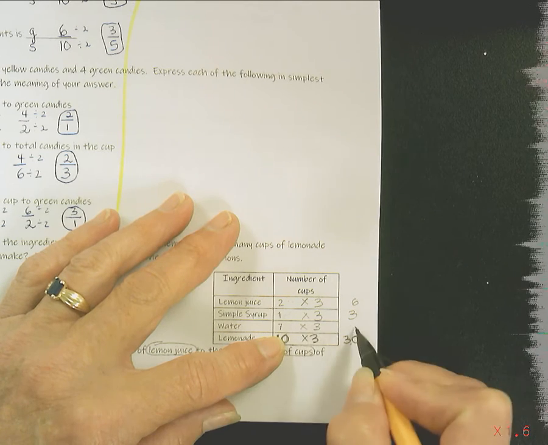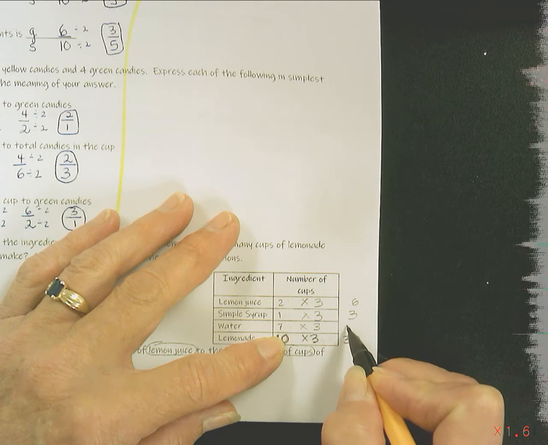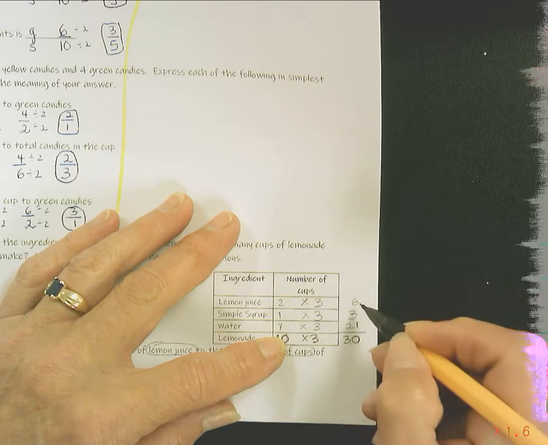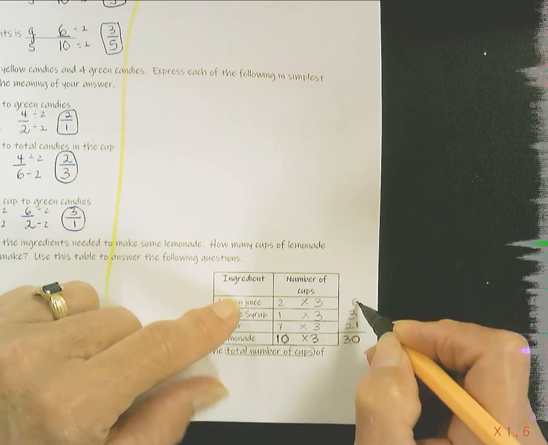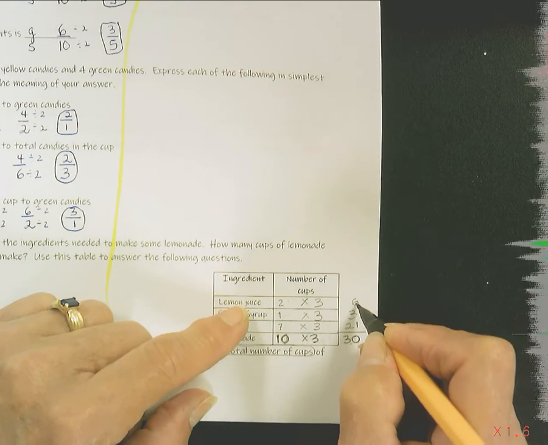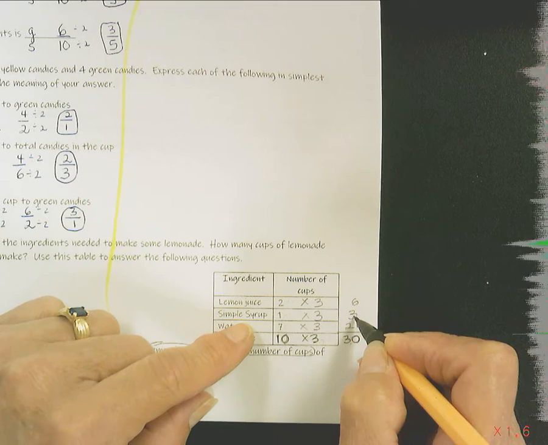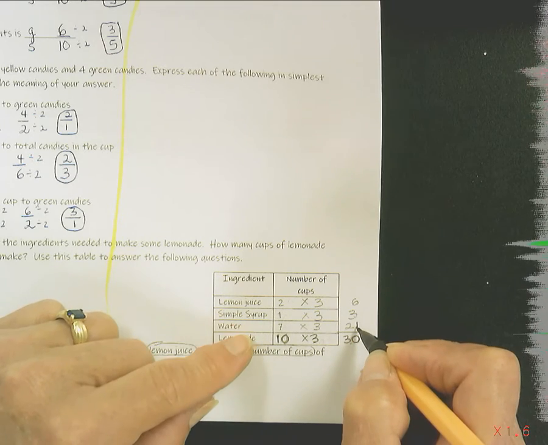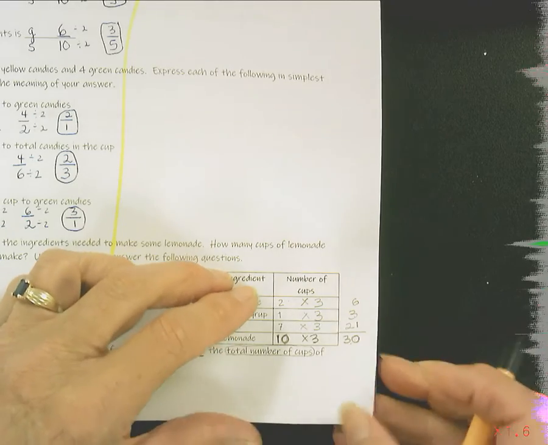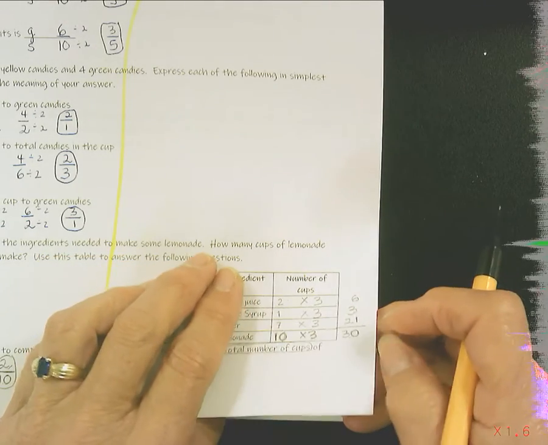And that gives me how many cups of water? 21. That's right. So 6 cups of lemon juice and 3 cups of syrup and 21 cups of water all mixed together would give me 30 cups of lemonade.